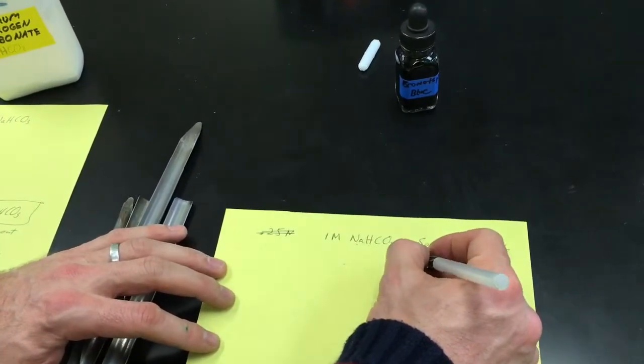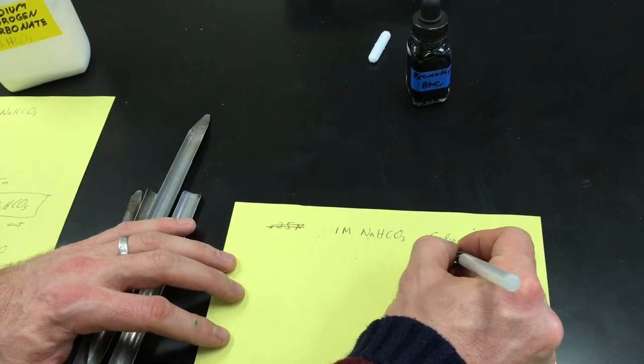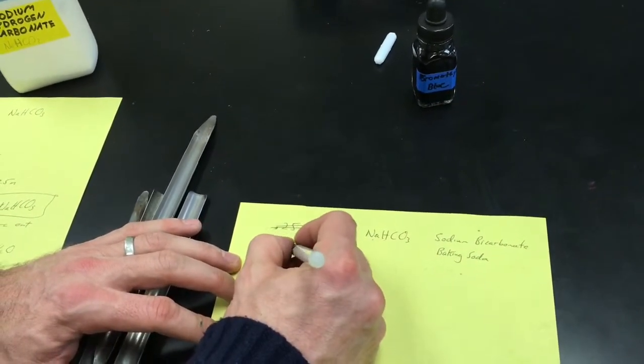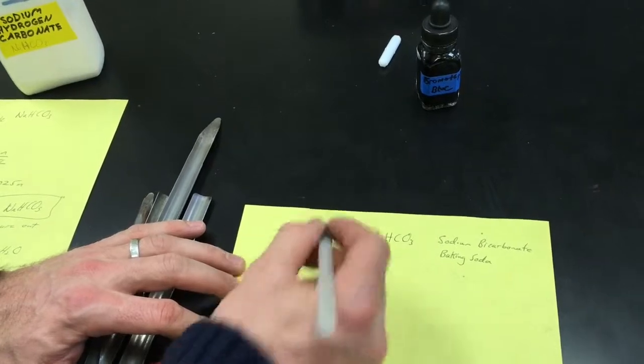Now, some of you have this in your fridge, so it eliminates odors or smells, or the common name is baking soda. And I believe your teacher wants you to make 25 milliliters of that solution. So how do you go about doing that?